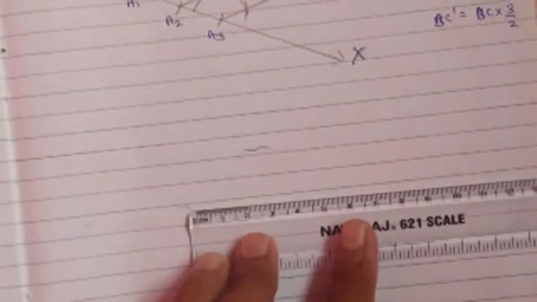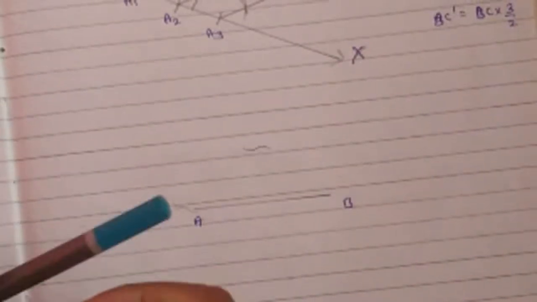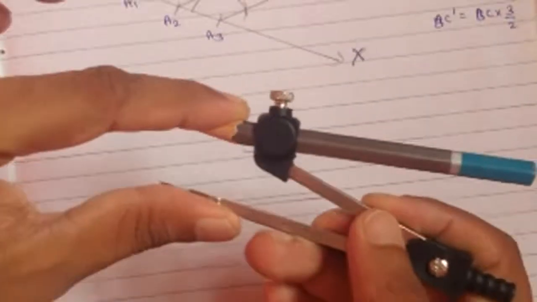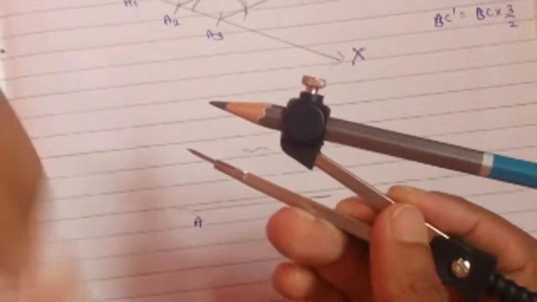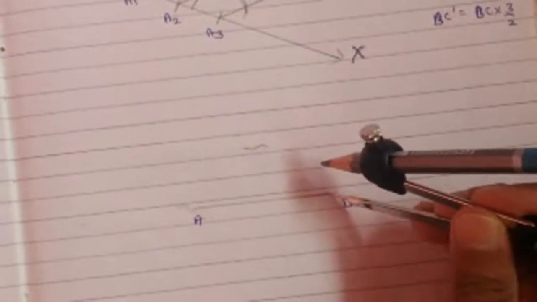For that, what we have to do is, I'll consider simply one line. I have to mark 60 degree in this point. So I will name the points as A and B. Now I have to mark 60 degree. So for that, take one particular length, then from here draw an arc.